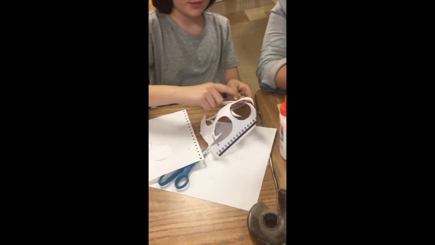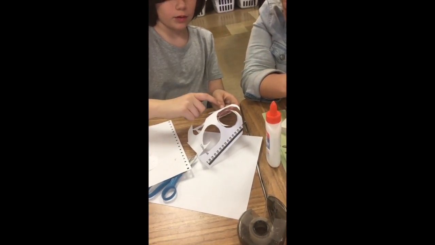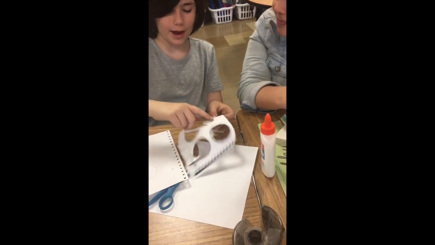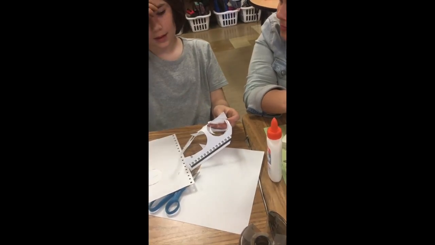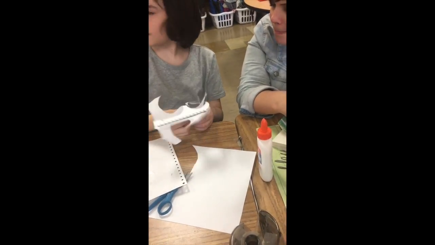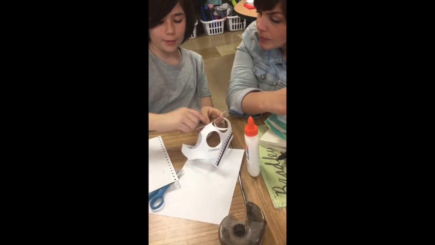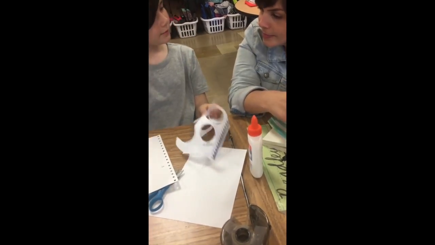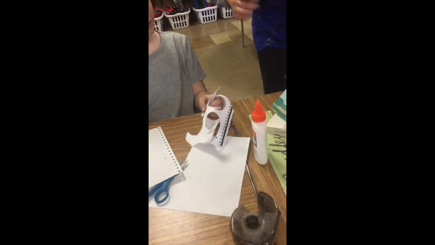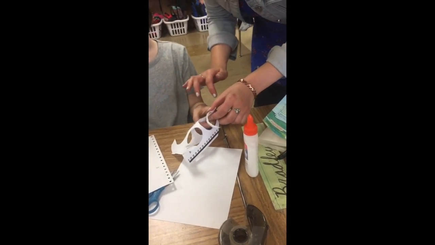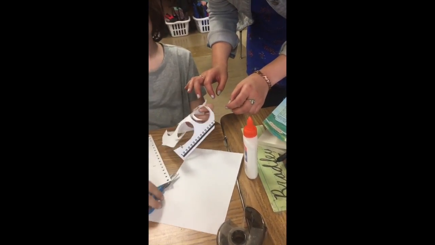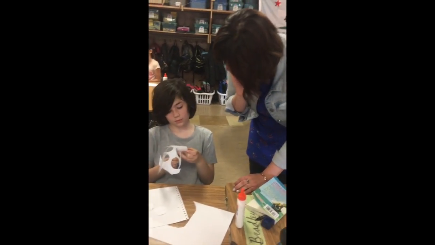1, 2, 3, 4, 5, 6, 7. Oh wait, oops, I erased that. 1, 2, 3, 4, 5, 6, and I realized in 6 we're sharing among 4 people. We can just give some to the people. Make sure you draw that out so it looks like 6 instead of 8. And what you were saying to me made sense.